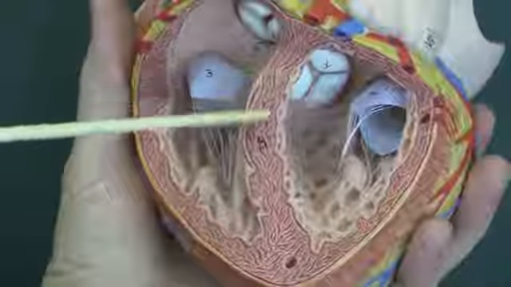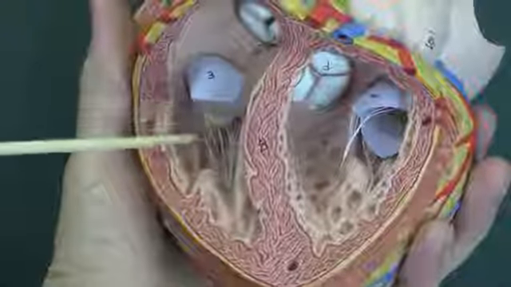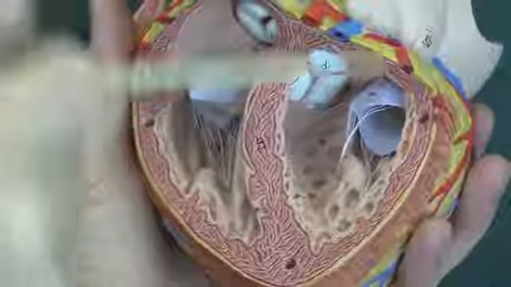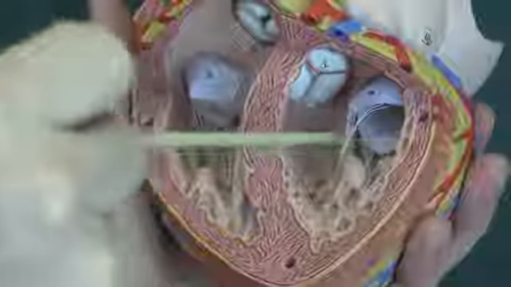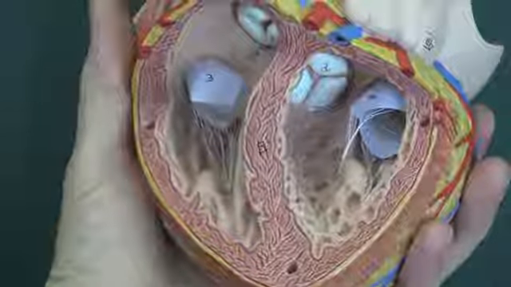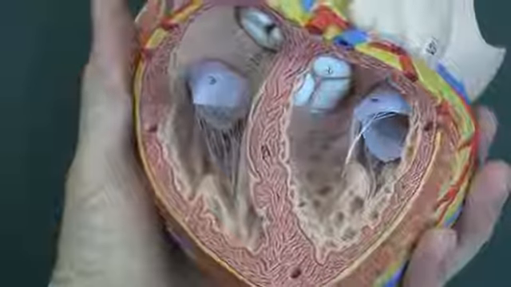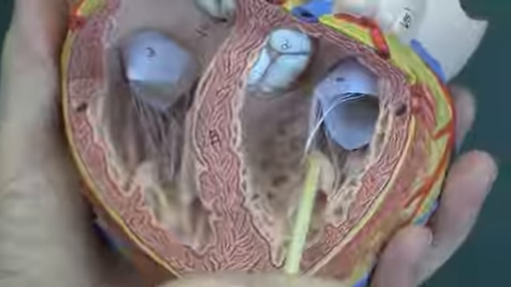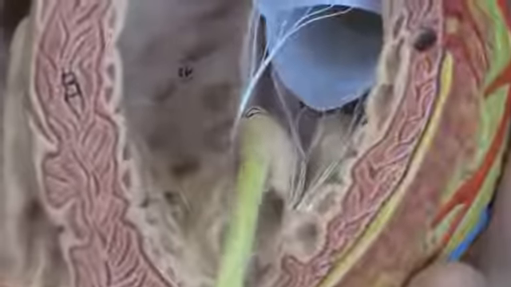This is the cardiac septum. So this space here is the right ventricle. This space here is the left ventricle. And we can see that the walls of the ventricles are thrown up into folds. Here on the left, for example, and here on the right. These are papillary muscles.